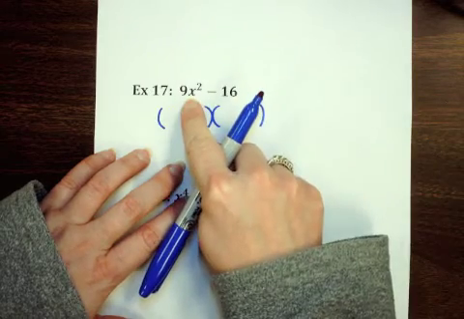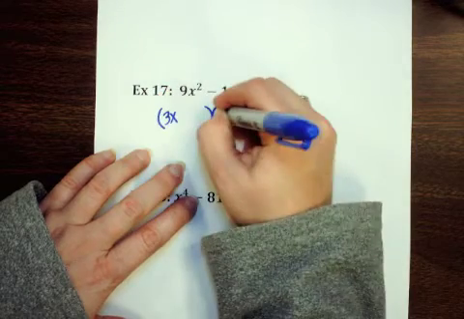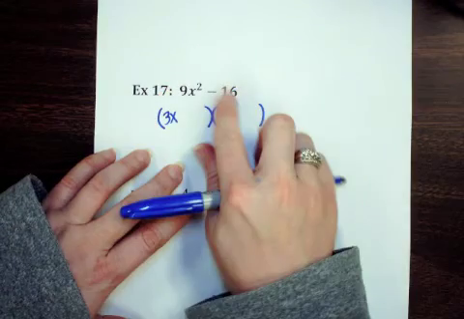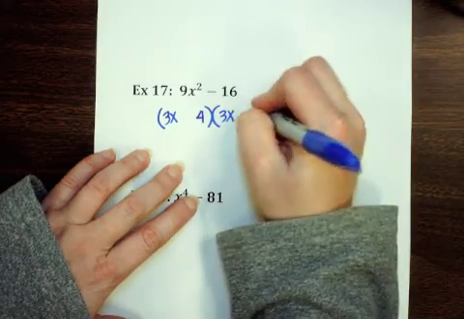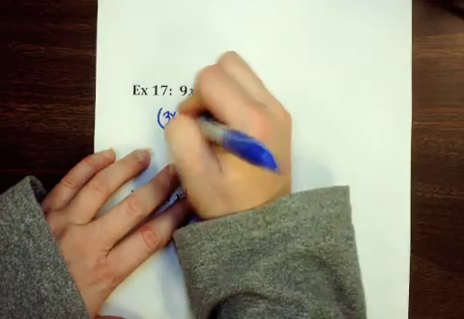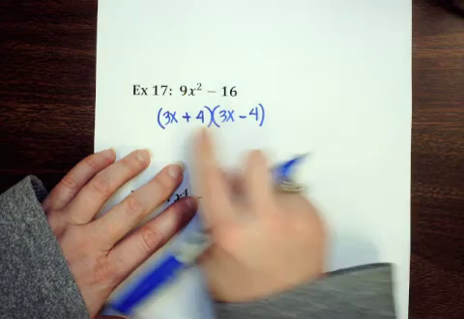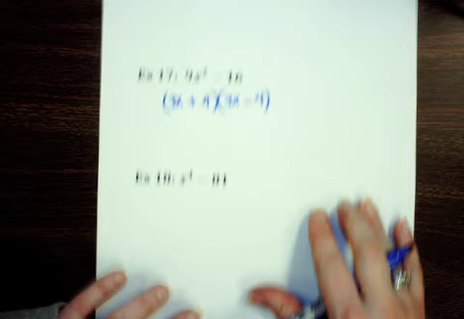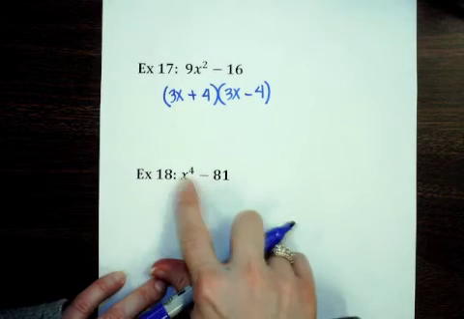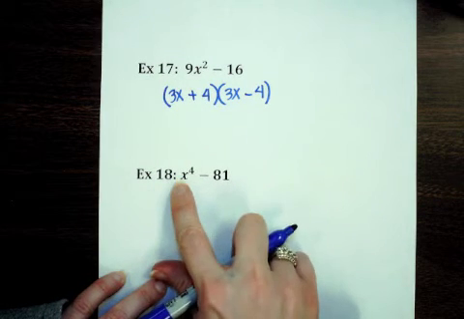What is the square root of 9x squared? That would be 3x. I'm just going to go on both. And then 16. What's the square root of 16? 4. And make sure you put plus, minus. Signs are different. And that's your difference of squares. So, is this a difference of squares? It is.